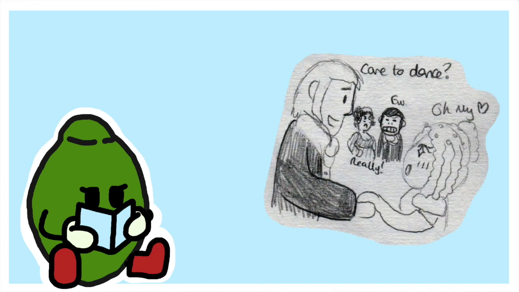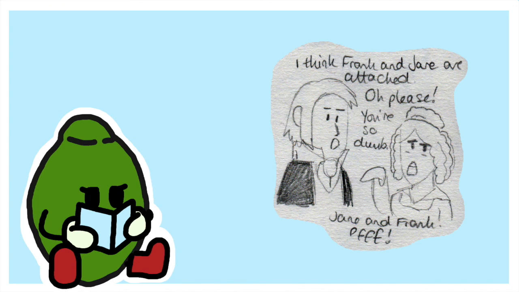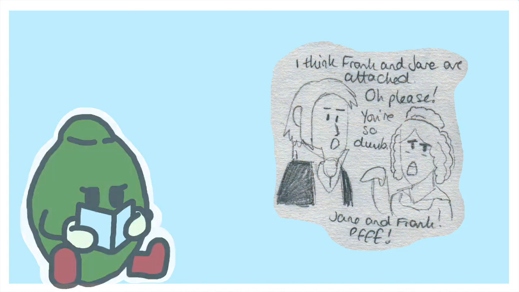Soon, Frank returns and the ball goes ahead. During this, Mr. Elton snubs Harriet, so Mr. Knightley jumps in to dance with Harriet. The day after, Harriet is attacked by gypsies, and Frank saves her from them. Harriet tells Emma that she is over Mr. Elton at long last, as she is in love with another, who she cannot have. Emma believes it to be Frank because of him saving her. Mr. Knightley sees an attachment between Jane and Frank, but Emma brushes it off because of Frank's flirtations with her and her hopes for Harriet.